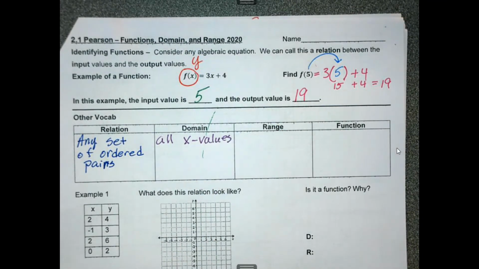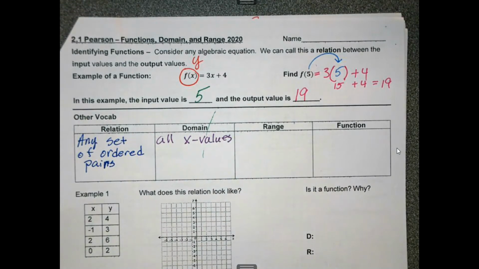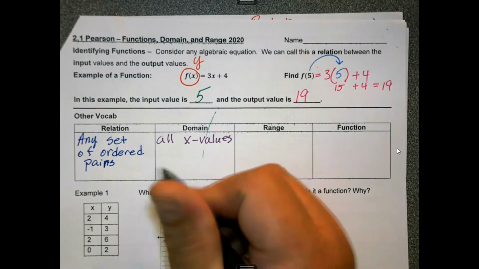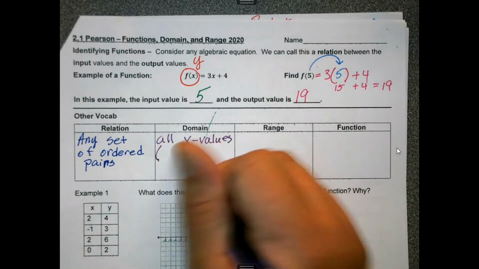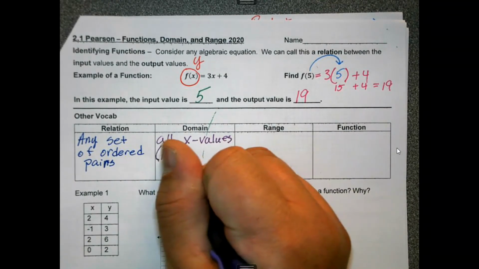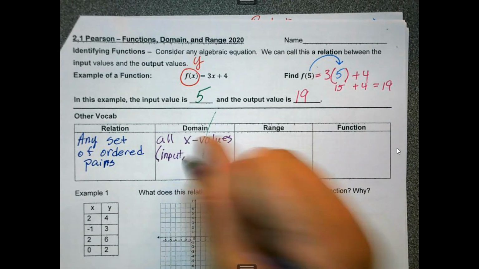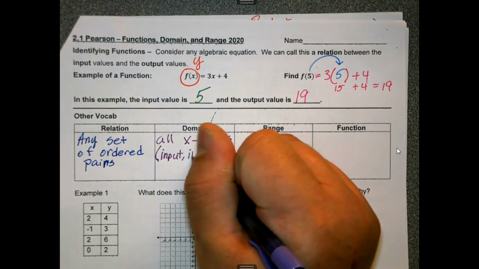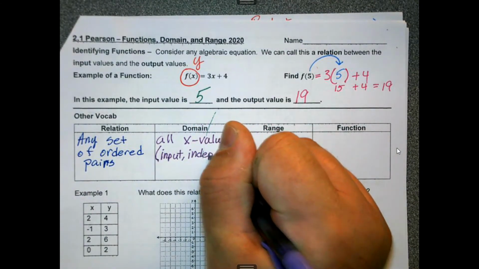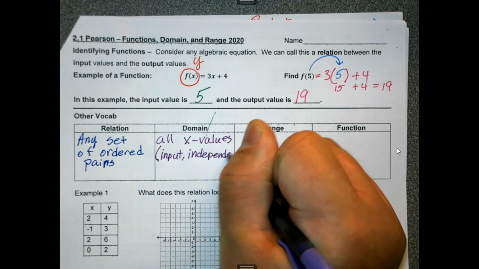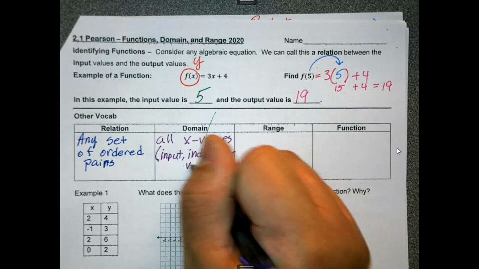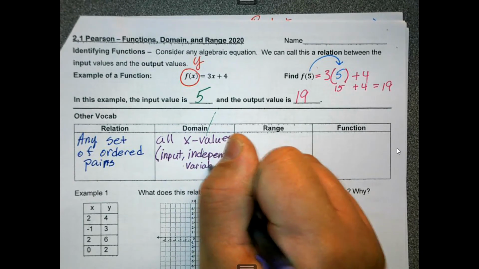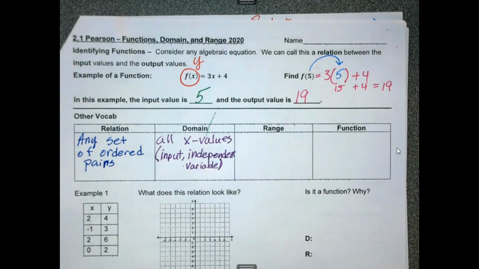Now, we have different names for x values. Mathematically, we use either x values, domain, or input. Your science courses like to call these the independent variable. Science courses always, well, they really like that independent variable vocabulary.